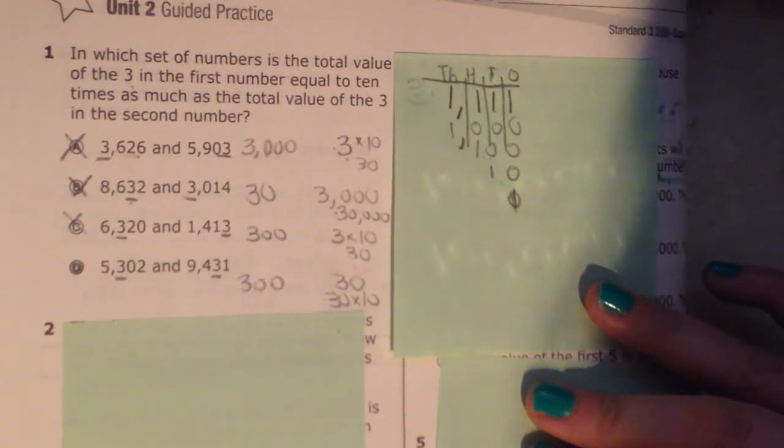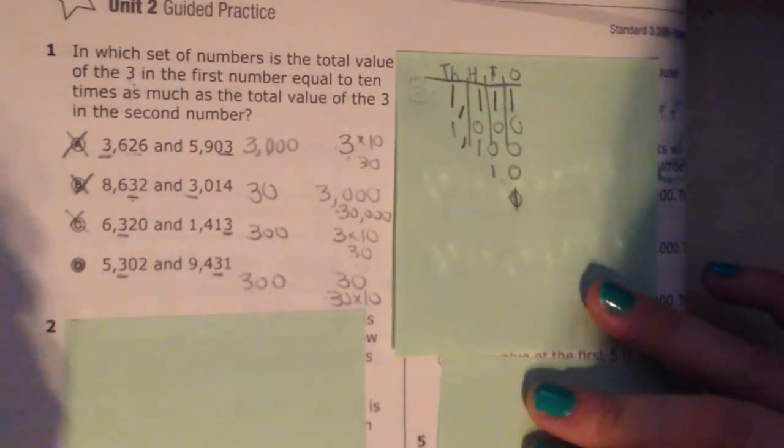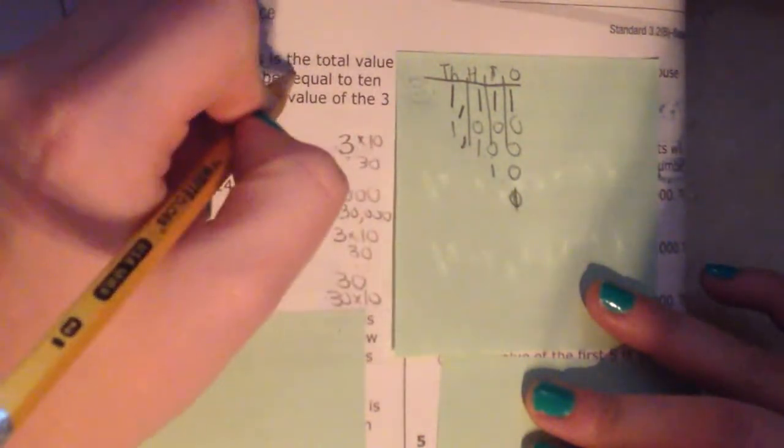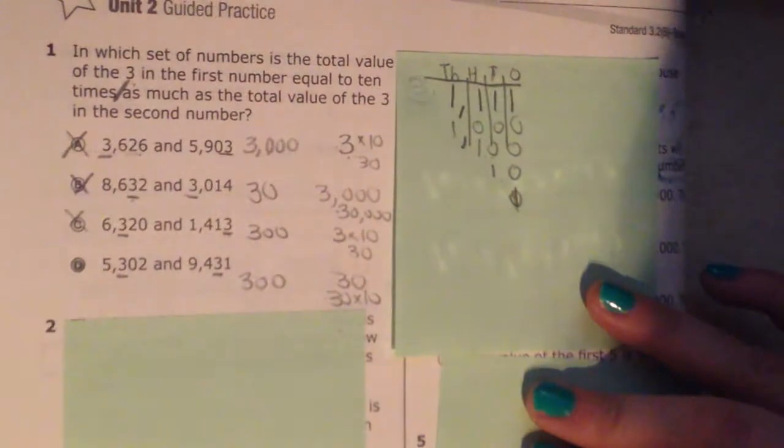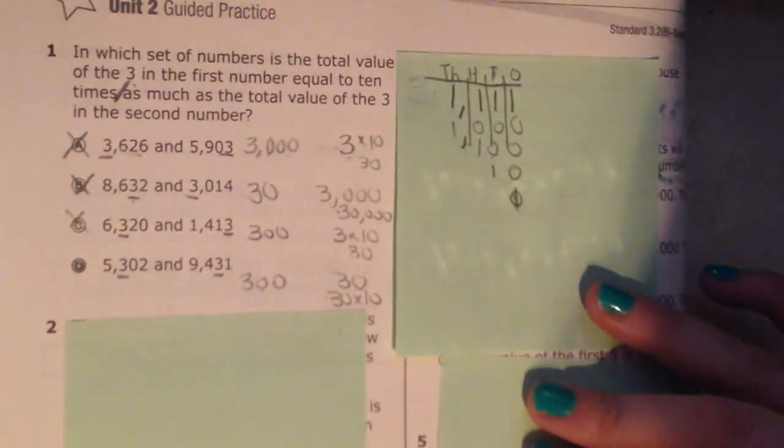And that's how you solve that one. You just got to break it down kind of right here to understand what it's asking, and just make sure that you're showing your work.